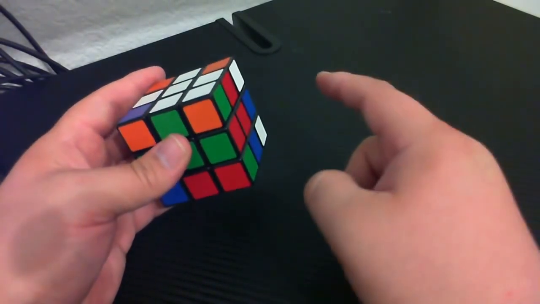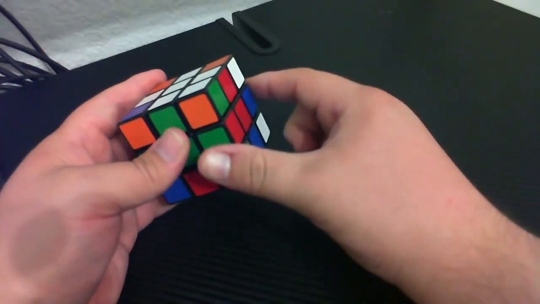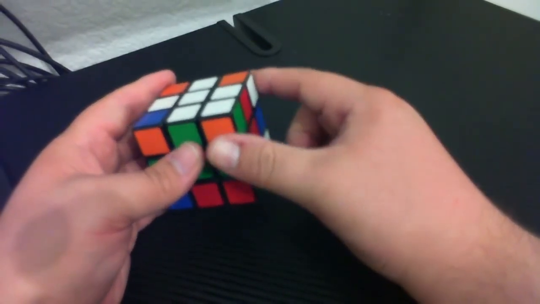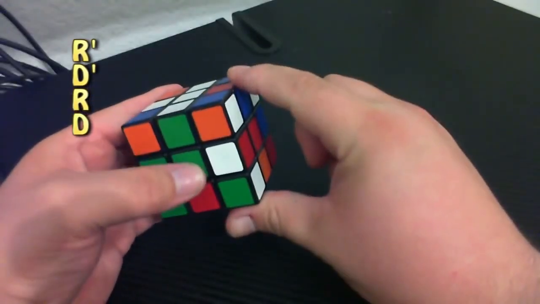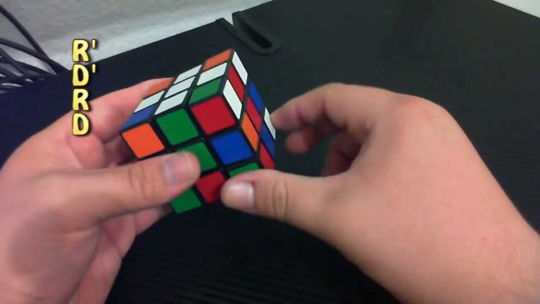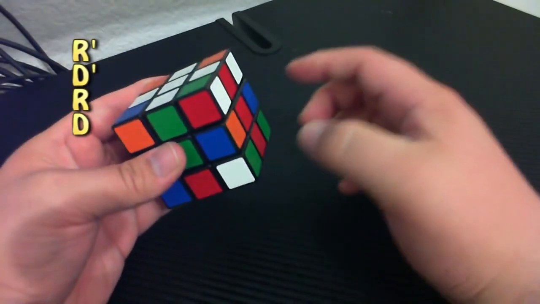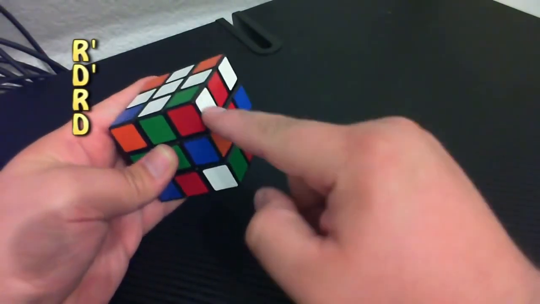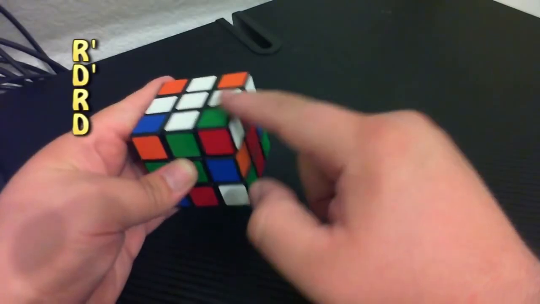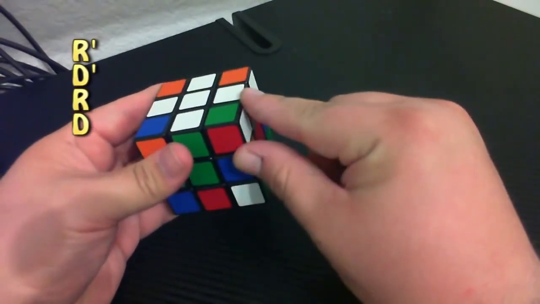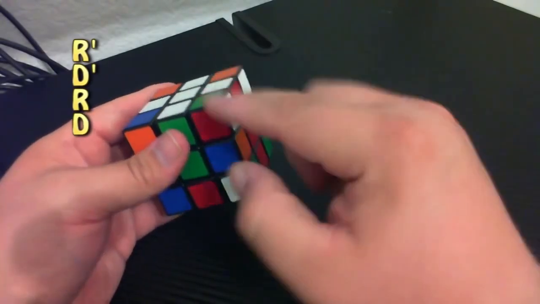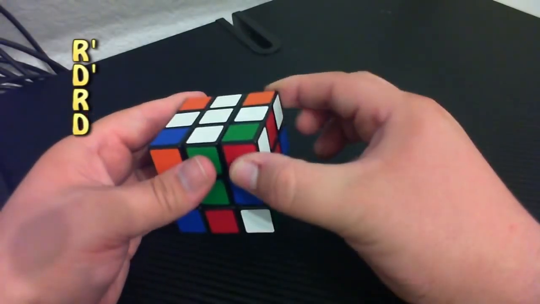Here's your first algorithm that you need to learn. It's R prime, D prime, R, D. Now you're going to keep doing that. You can see that it put the white, red, green piece in the corner, but it's not facing the right way. So we'll do that algorithm again, and we'll keep doing it until this piece is in the right way.